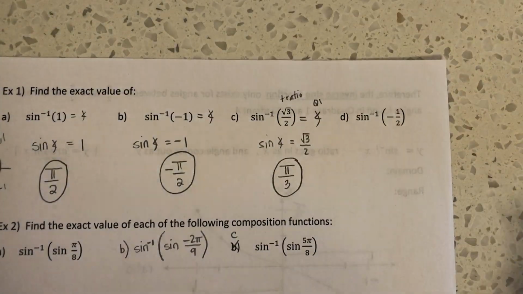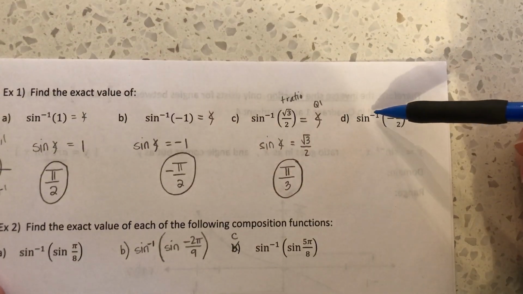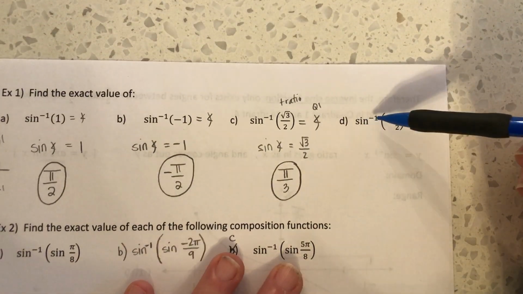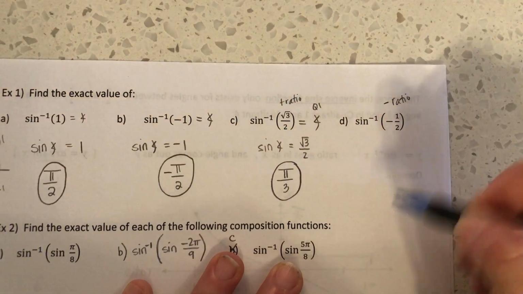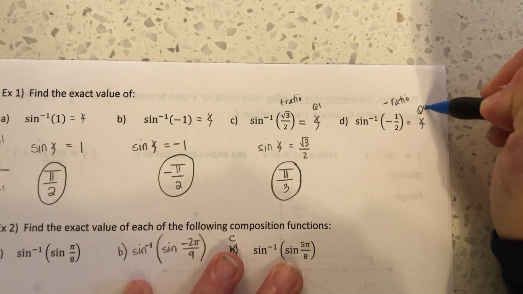No. Sorry. All right, so what's the answer to this one? If you take the inverse sine of -1/2, we know if you take the inverse sine of a negative ratio between 0 and -1, then it's going to spit out not just any angle, but a quadrant 4 angle.